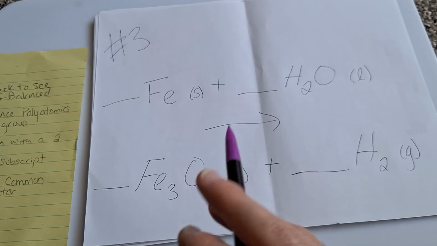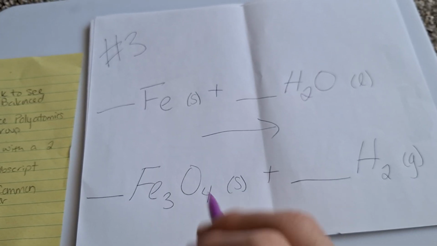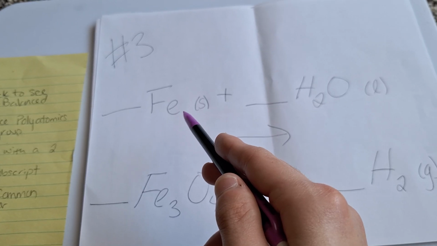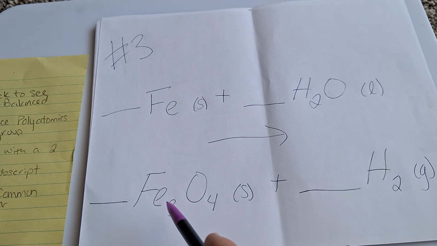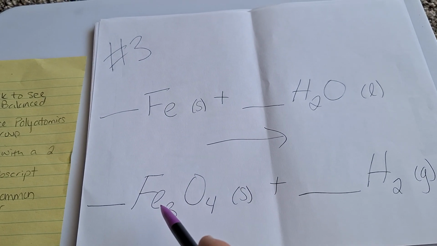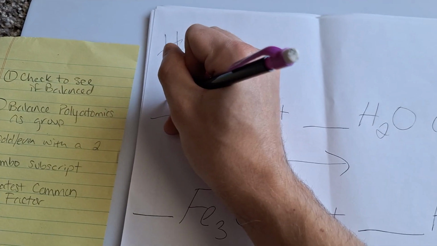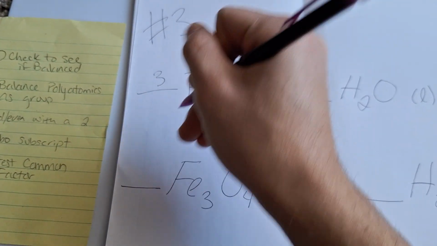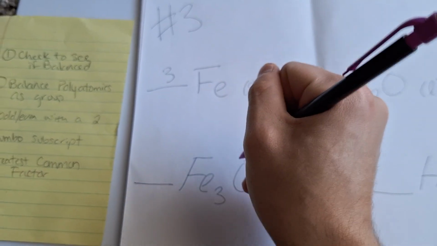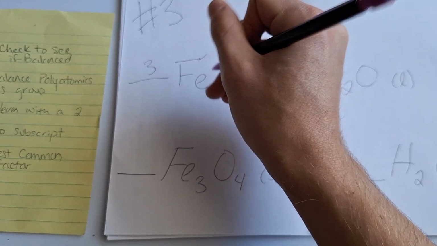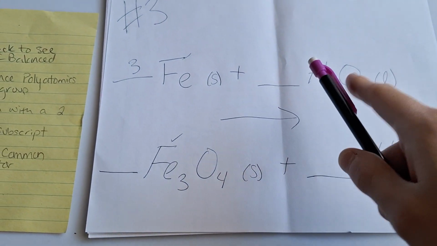So essentially we do the same thing here. We look at the irons. We have 1 iron here, 3 irons here. So we could balance that with a 3, because we know that it's not balanced at first. So if we do that, irons check out, right? So check, check.